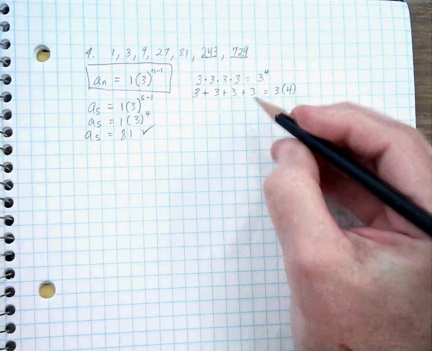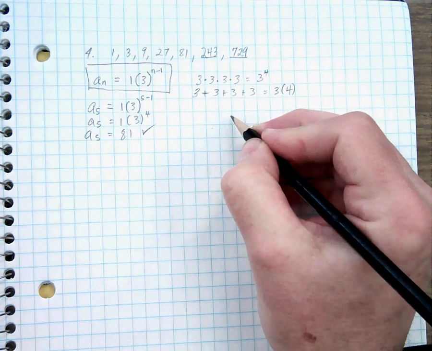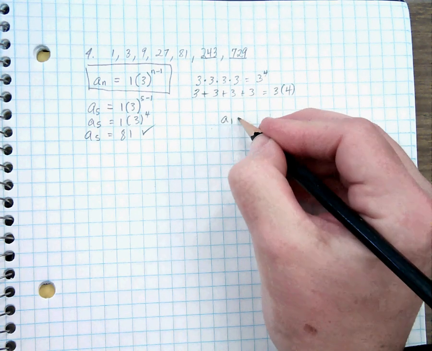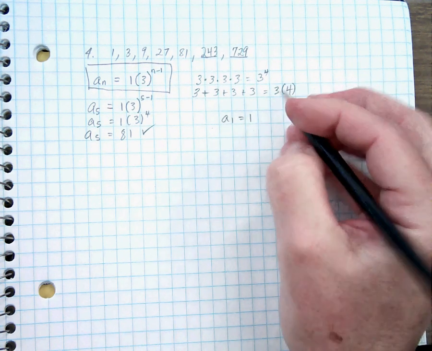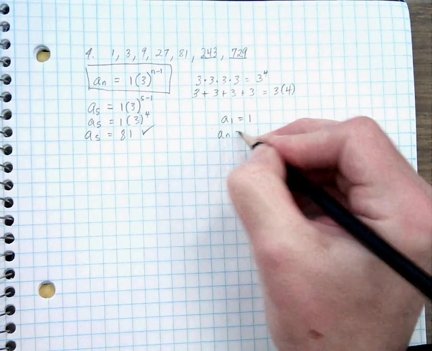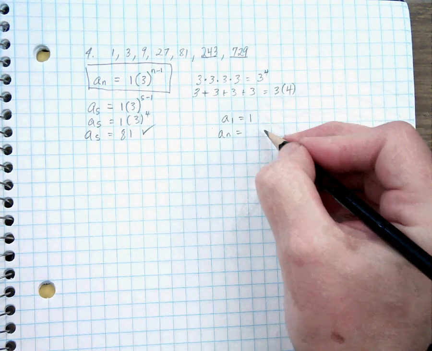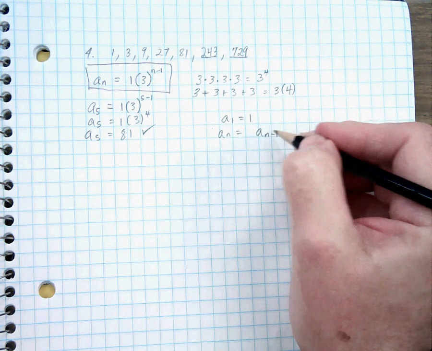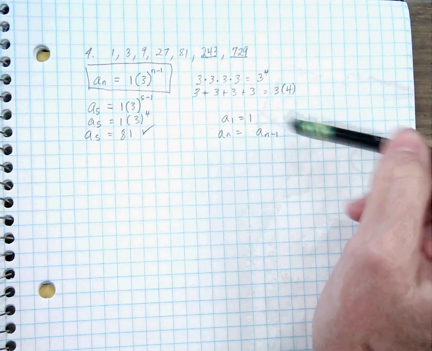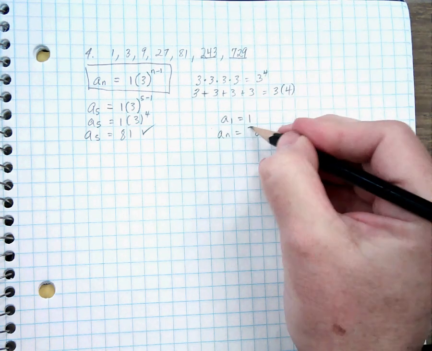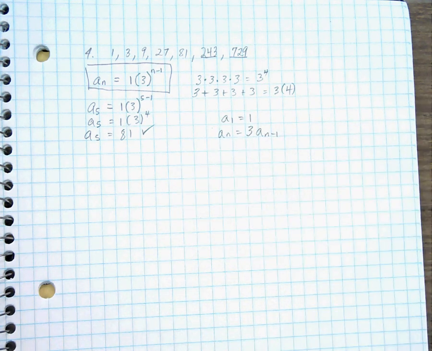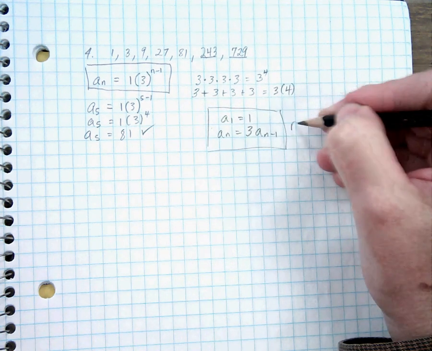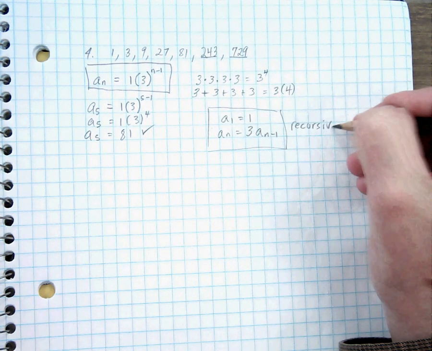What is the recursive rule? Well, remember with the recursive rule, there are 2 parts. You have to give a starting number, so a sub 1 equals 1. And then you have to give the rule. So a sub n equals a sub n minus 1. What are you doing to it? Well, you're multiplying by 3. You could put it here, times 3, but typically we write it in the front, so 3 times a sub n minus 1. So that is your recursive rule. This is recursive, and this is explicit.